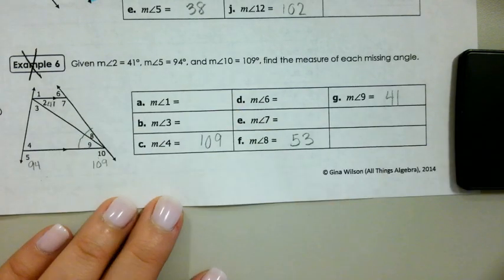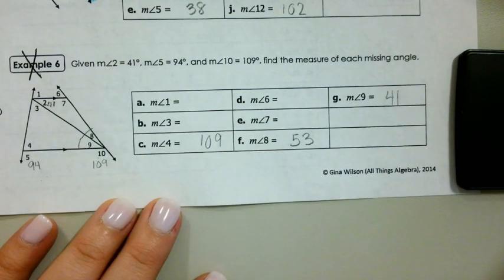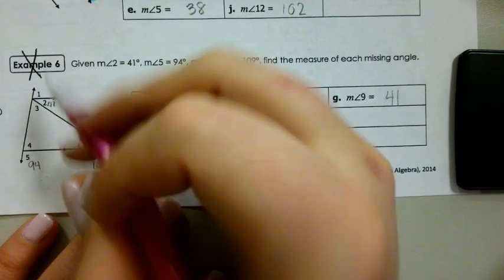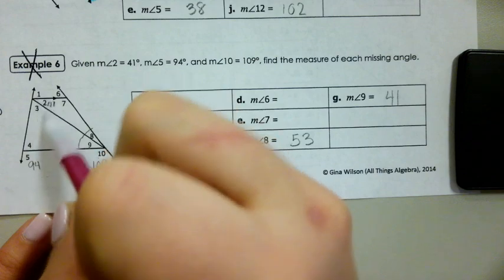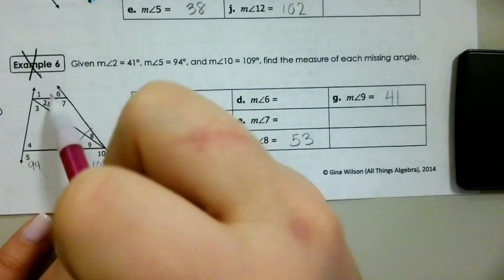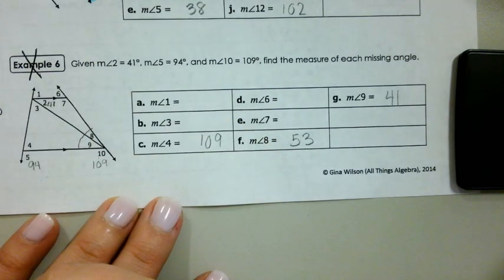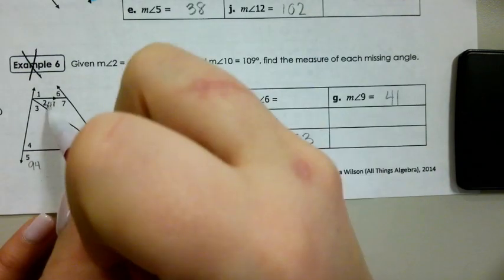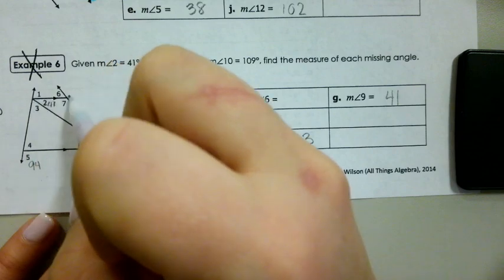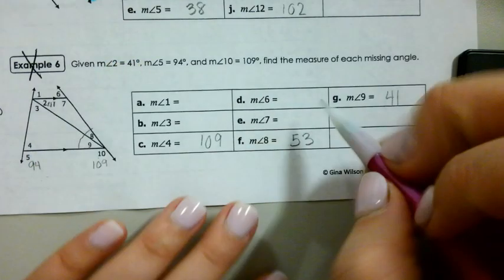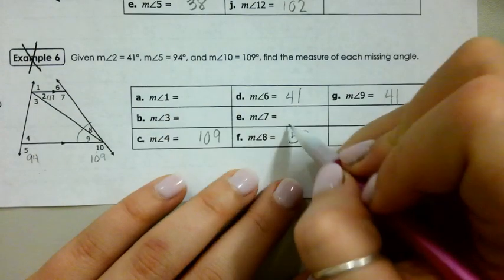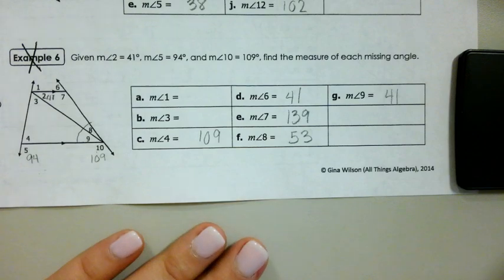Then we can identify angle 6 here is 41. 6 and 7 are a straight line, so 180 minus 41 is going to get us 139.